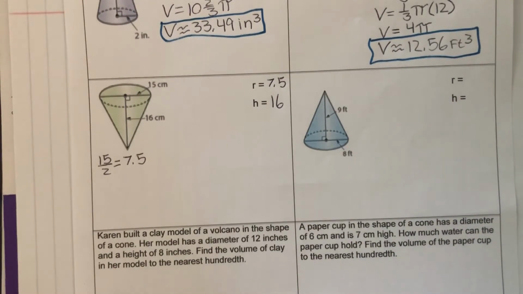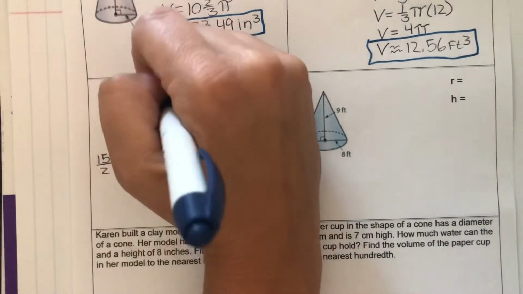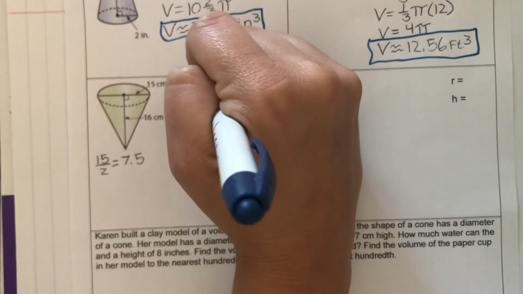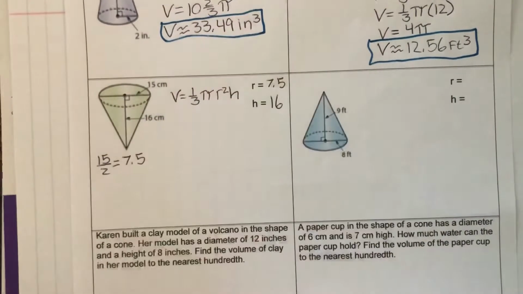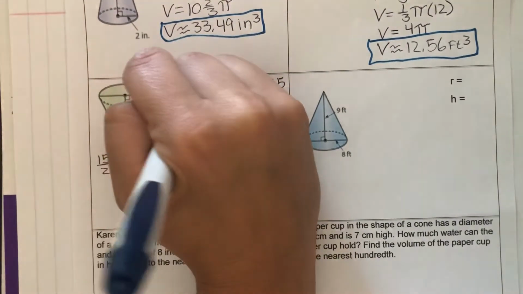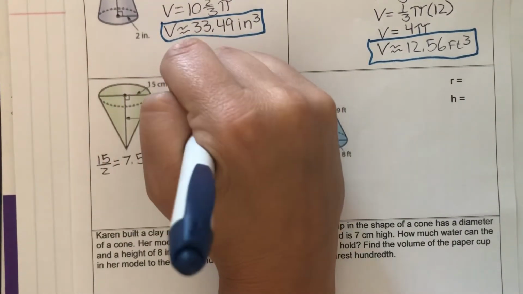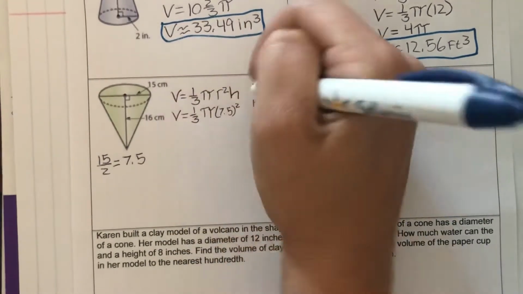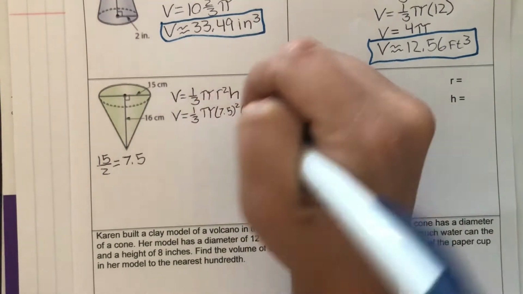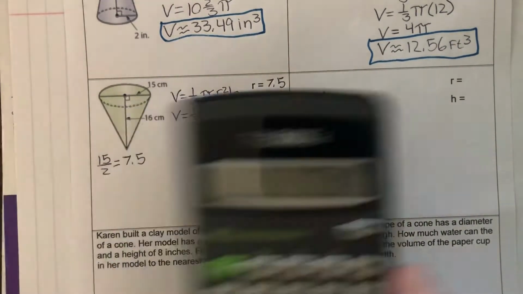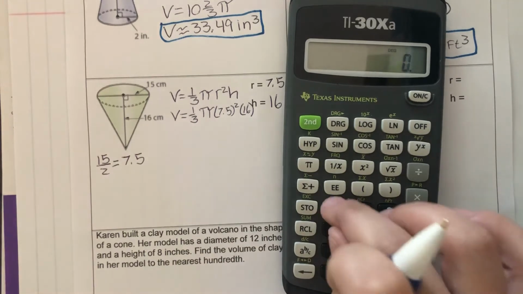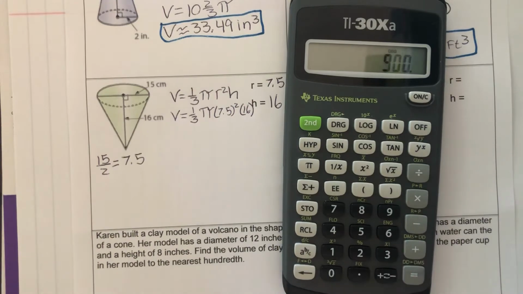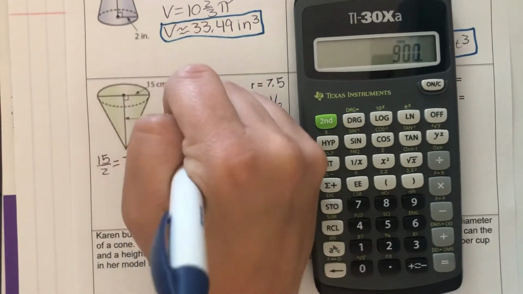Then we're going to take those values and substitute them into our formula. Volume equals 1/3 pi times the radius squared times the height. Plug those values in. I'm running out of room. Now I'm going to use my calculator. 7.5 squared times our height, which is 16, gives me 900. So I'm going to rewrite this.